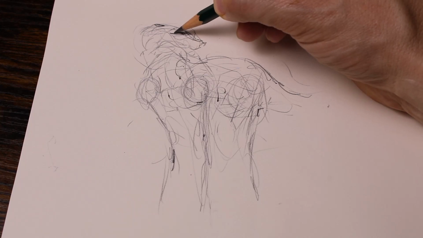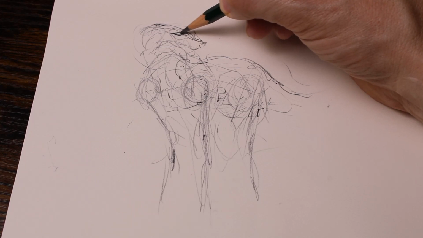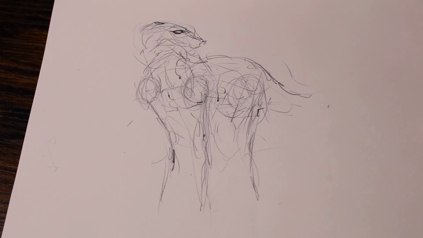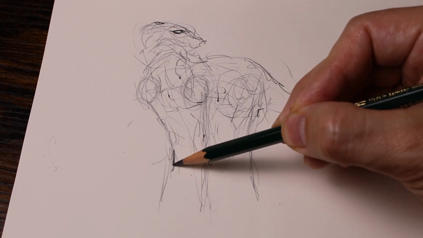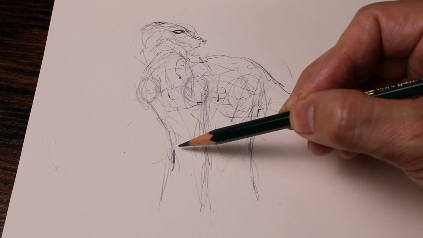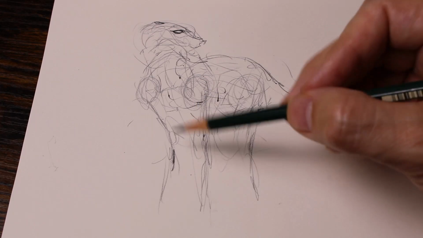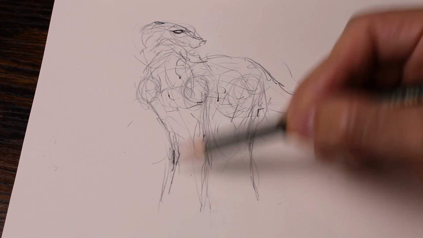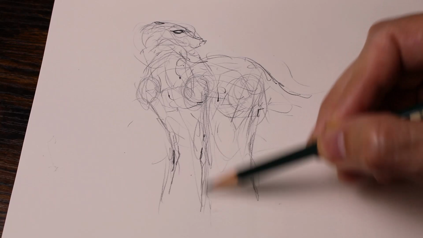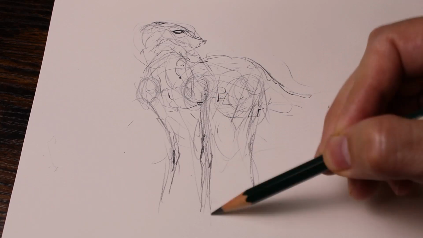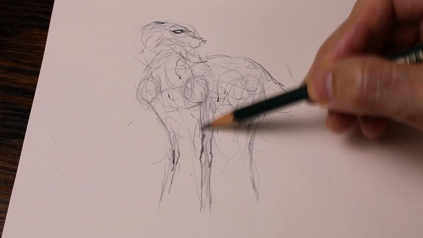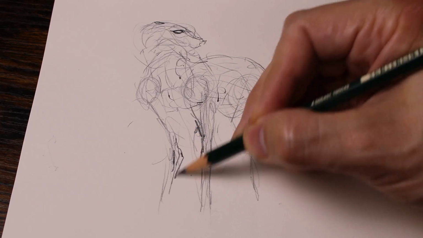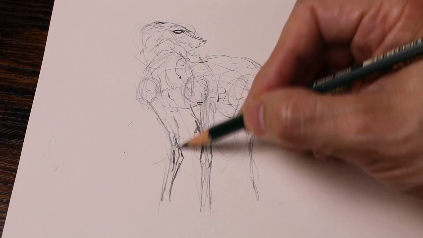I'm just going to put that in there. It's almost like a larger eye. I'm happy with that. This dark random line right here is most likely the shoulder joint, or I'm sorry, the elbow. So let's just make that the elbow, and then I know that the other leg is going to need an elbow too.